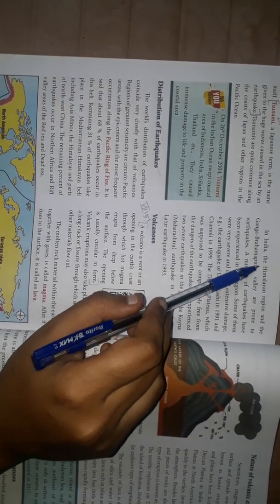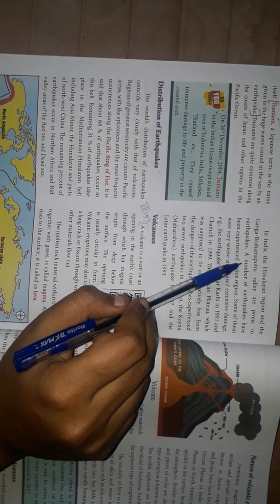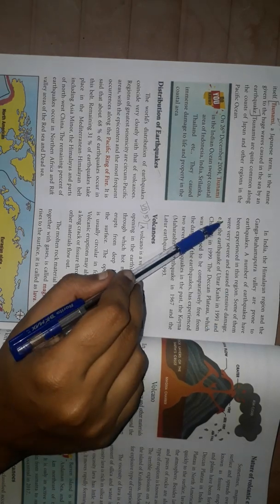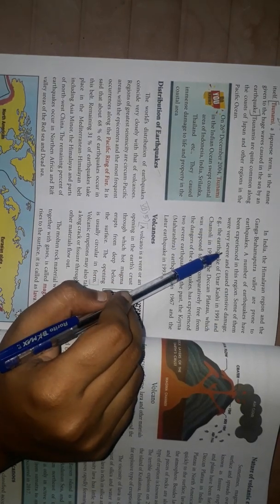In India, the Himalayan region and the Ganga-Brahmaputra Valley are prone to earthquakes. A number of earthquakes have been experienced in this region, some of them very severe.